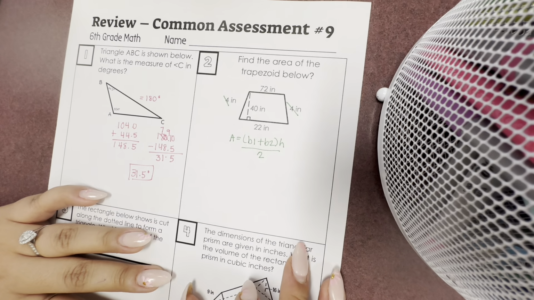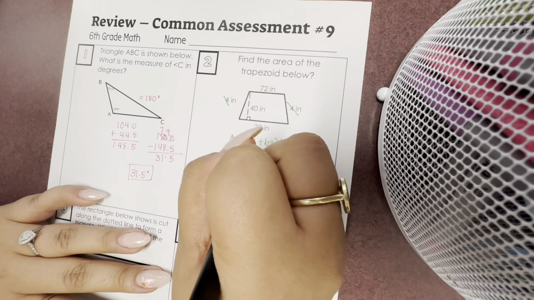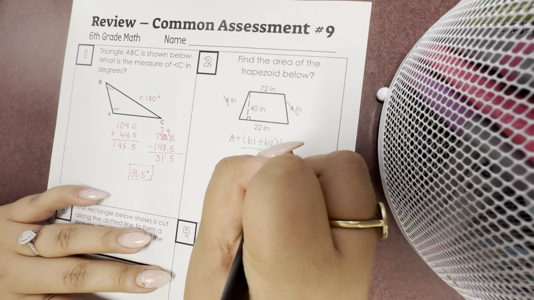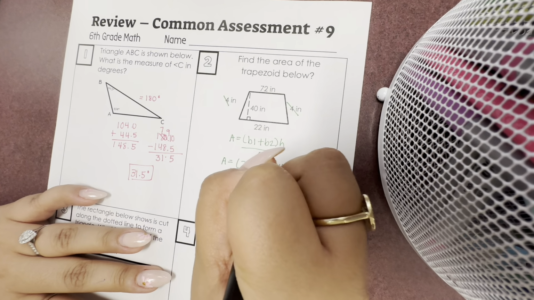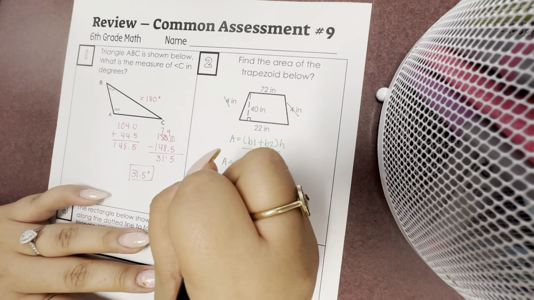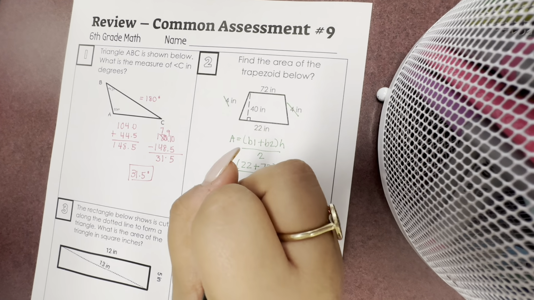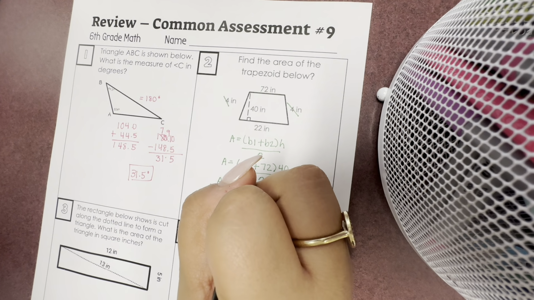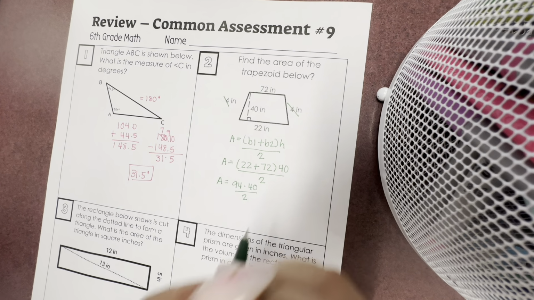I don't need the 4s. So base 1 is 22 plus 72 times 40. Then we divide by 2. We first have to do 22 plus 72, which is 94. 94 times 40, divide by 2.